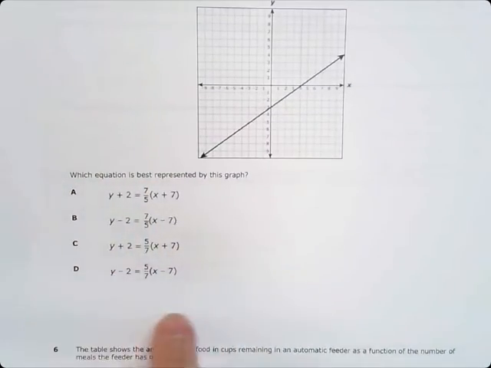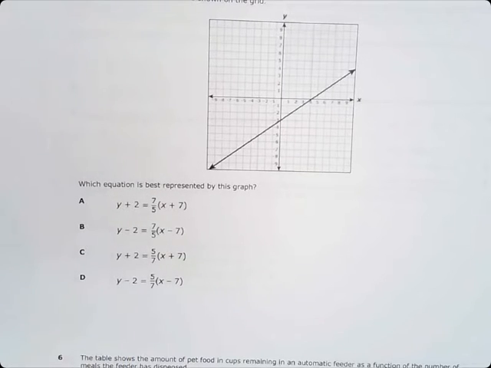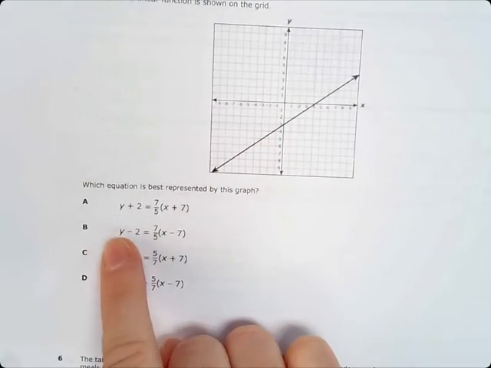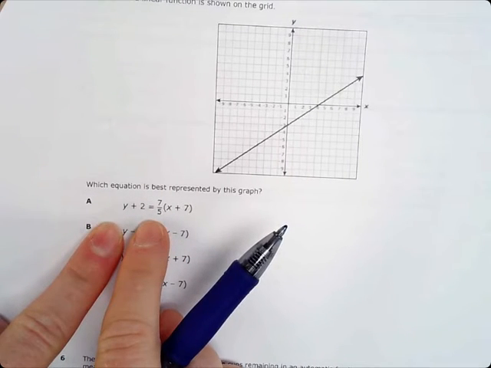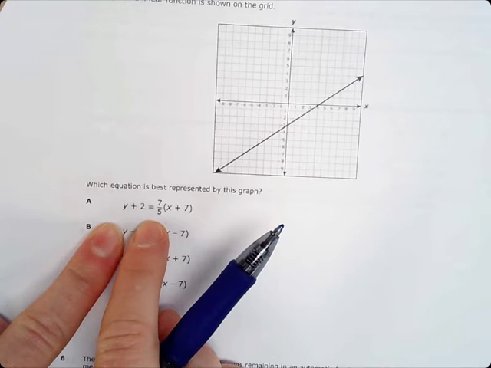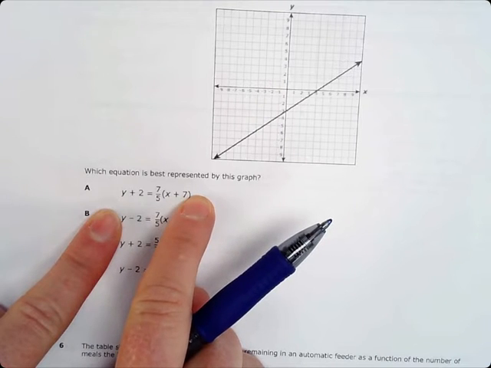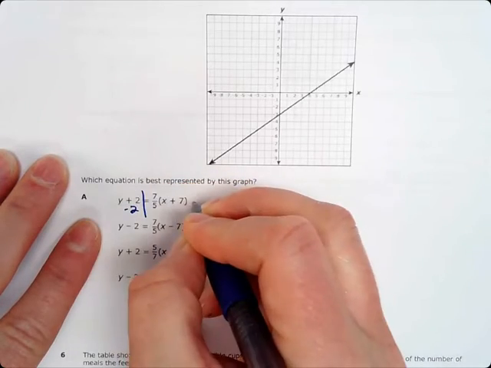So let's look at our answer choices first. These answer choices are written in a different form than we're used to. But what we can do is look at these answer choices in a graph. It's not written as y equals, but I could easily write it as y equals by just moving this plus 2 to the other side and not doing any simplification. So I'm going to subtract 2 on both sides.